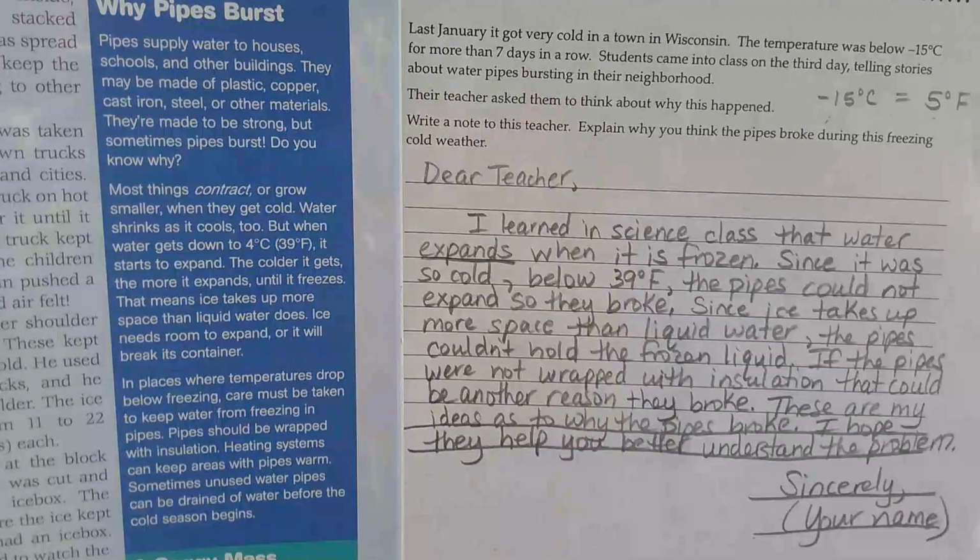Dear teacher, I learned in science class that water expands when it is frozen. Since it's so cold, below 39 degrees Fahrenheit, the pipes could not expand, so they broke. Since ice takes up more space than liquid water, the pipes couldn't hold the frozen liquid. If the pipes were not wrapped with insulation, that could be another reason they broke. These are my ideas as to why the pipes broke. I hope they help you better understand the problem. Sincerely, your name. So, what do you think?